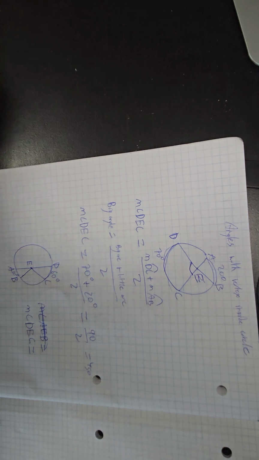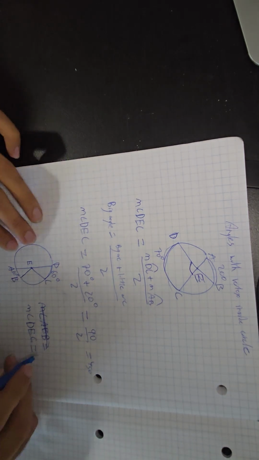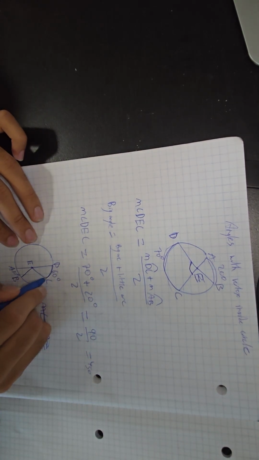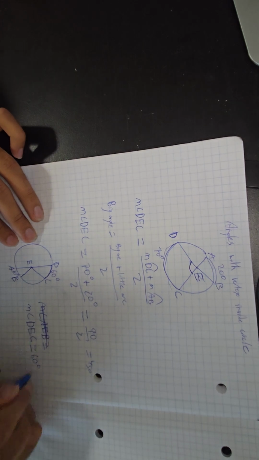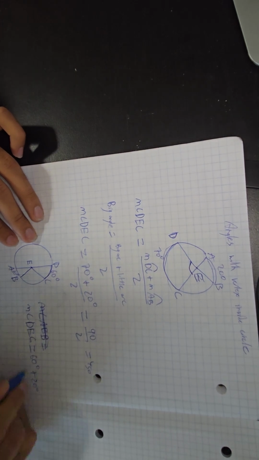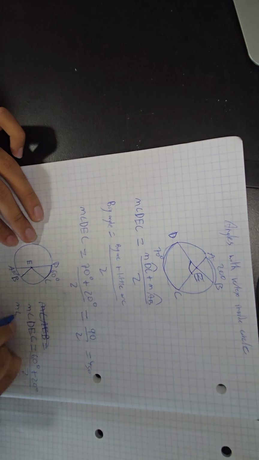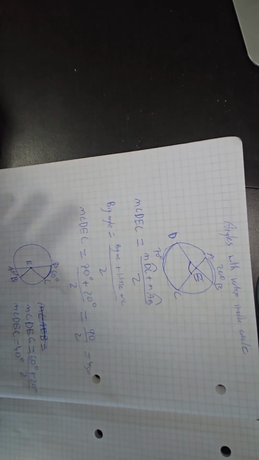Hopefully you've done the practice. It's going to be the big arc, which is 60 degrees, plus the little arc, which is 20 degrees, divided by 2, which is just going to be 40 degrees.